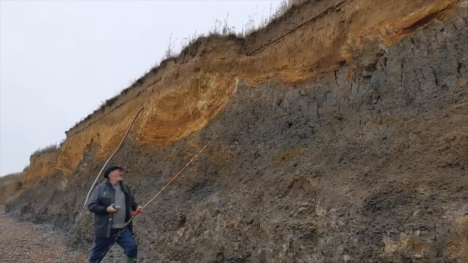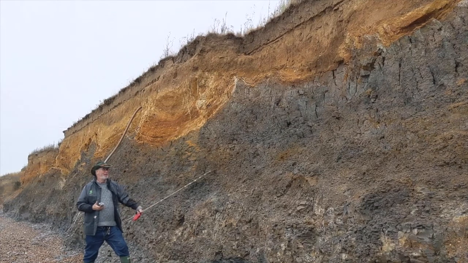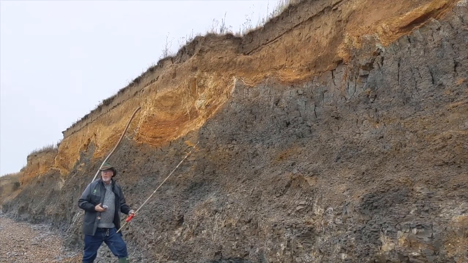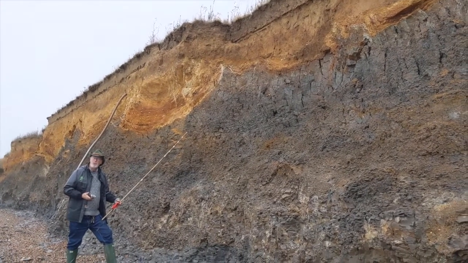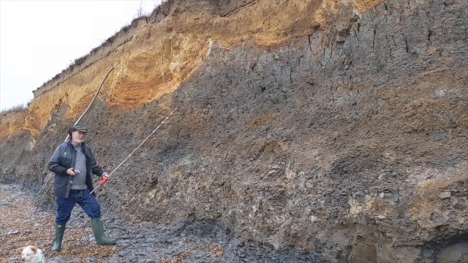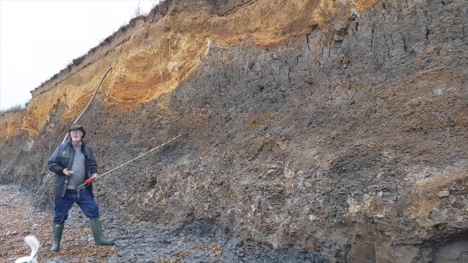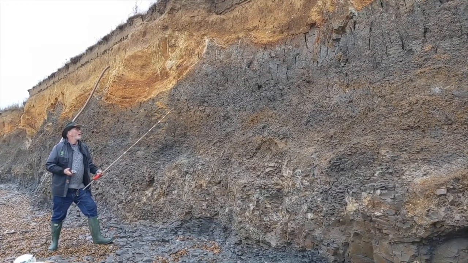So here at this location, we can actually see what the cliff is made of. The lower part, in the shades of grey, is the London Clay Formation. Most of the London Clay Formation is Eocene, but here we're looking at the very basal part, which is probably Upper Paleocene, Thanetian, so about 56 million years old. And this may have been deposited during the Paleocene-Eocene thermal maximum conditions.